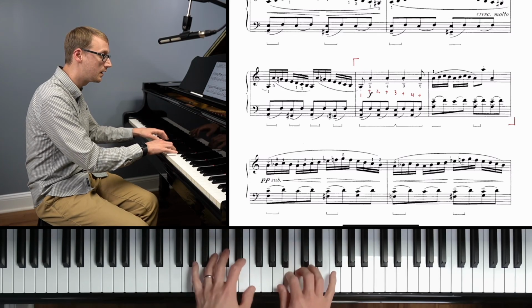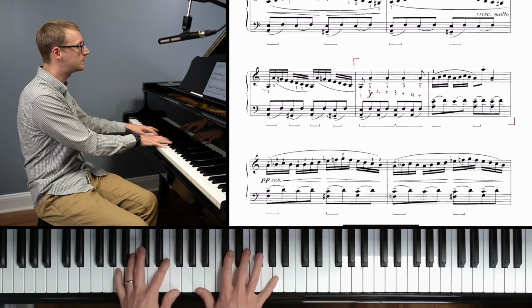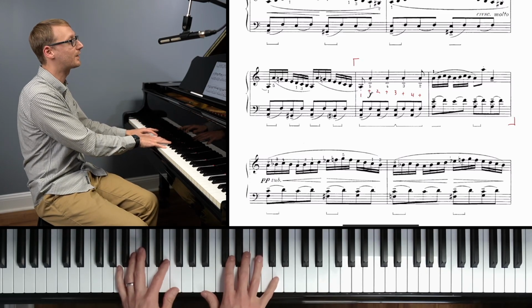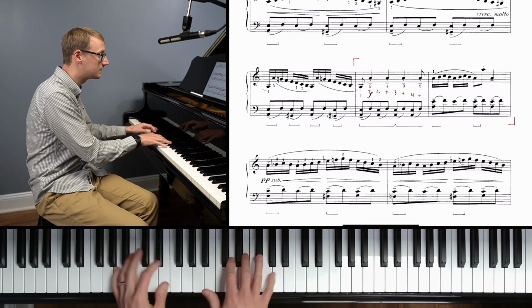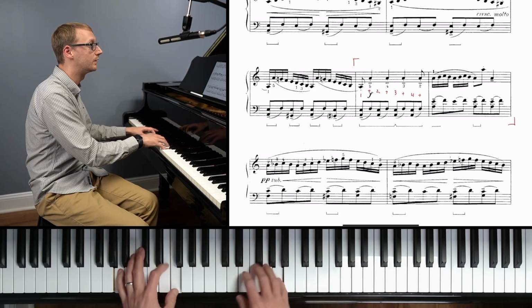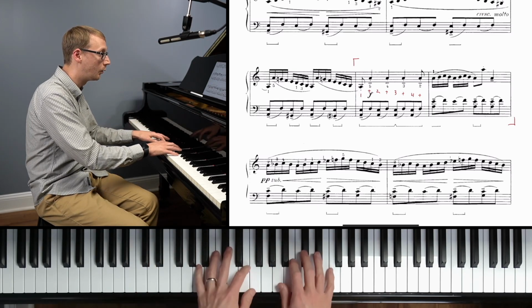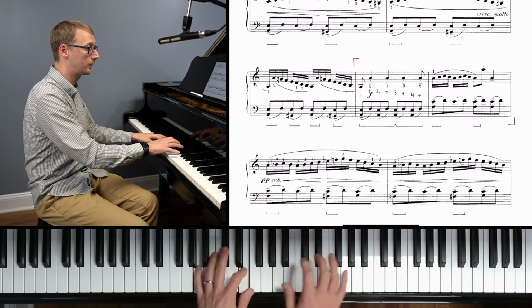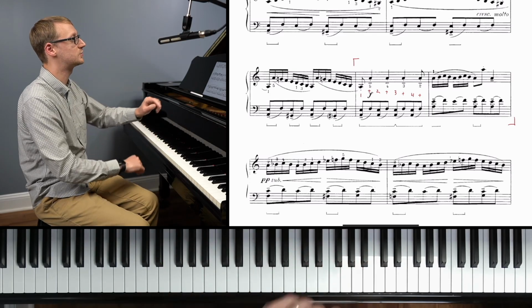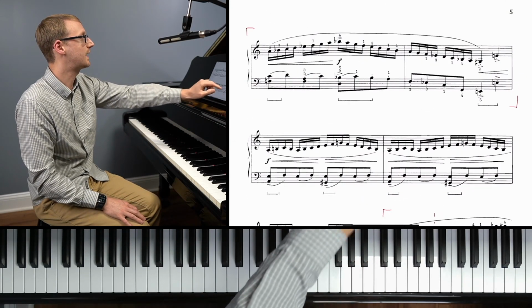1, 2, 3, 4. And really, I should be doing this slow so I can help you out. So sorry about that. 1, 2, 3, 4. There you go. There's your example. Going on to the next passage.